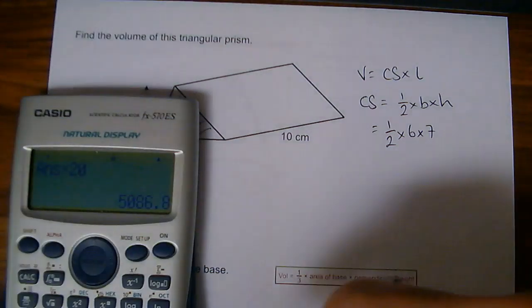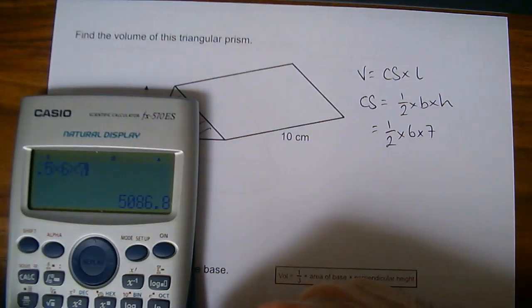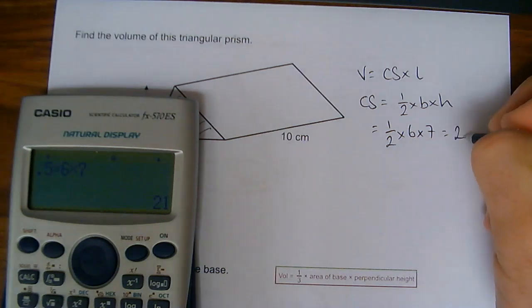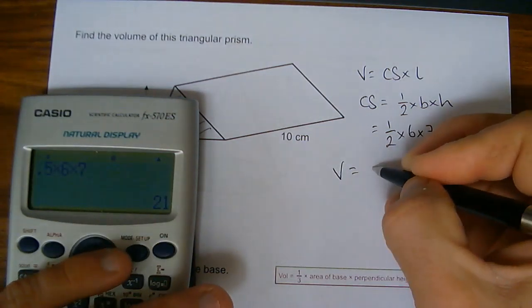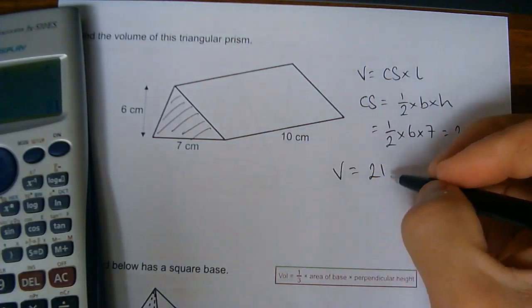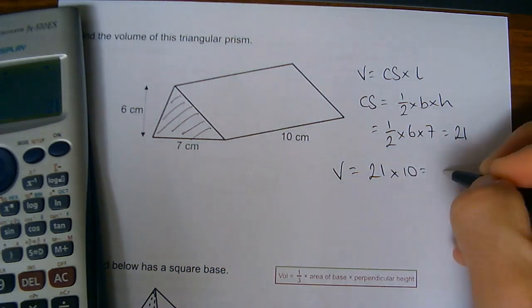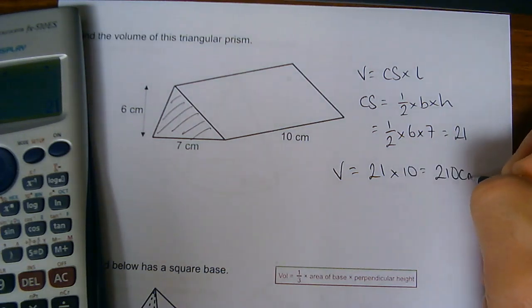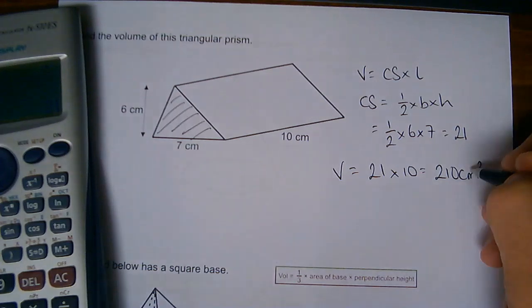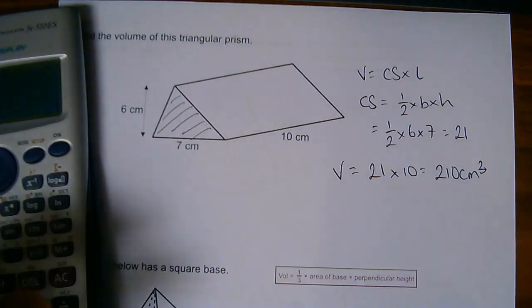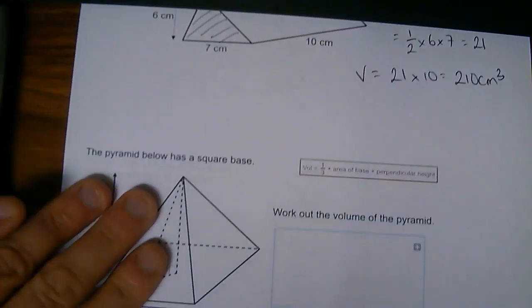Again, got my calculator so I can put it in. Half times 6 times 7 gives me 21. And then my volume is that cross section 21 times by the length of my shape, which is 10. So it's 210 centimetres cubed. Don't know what my obsession with squared is today.